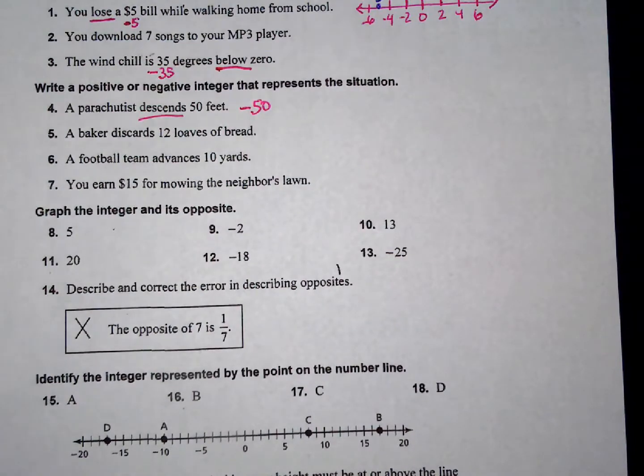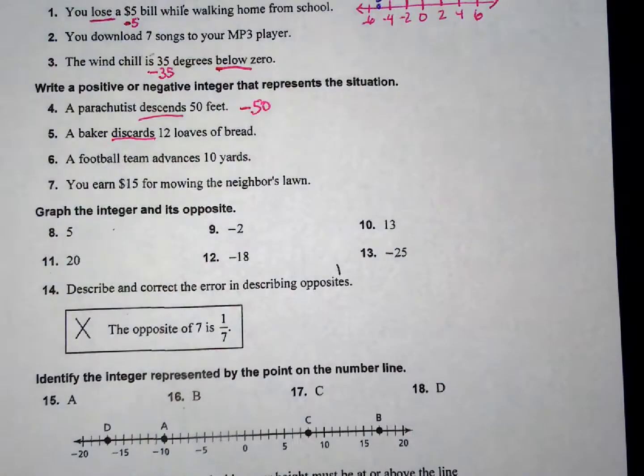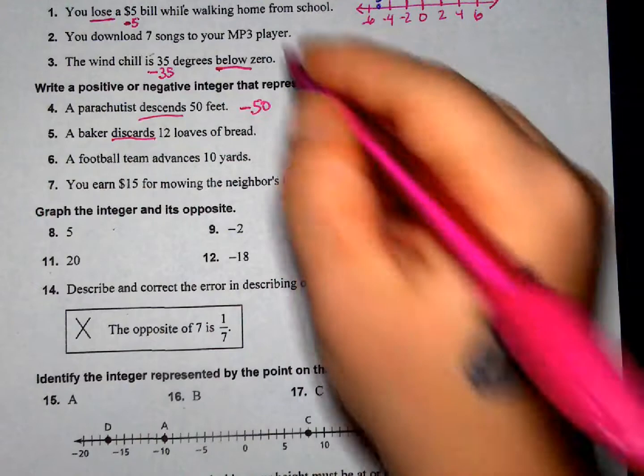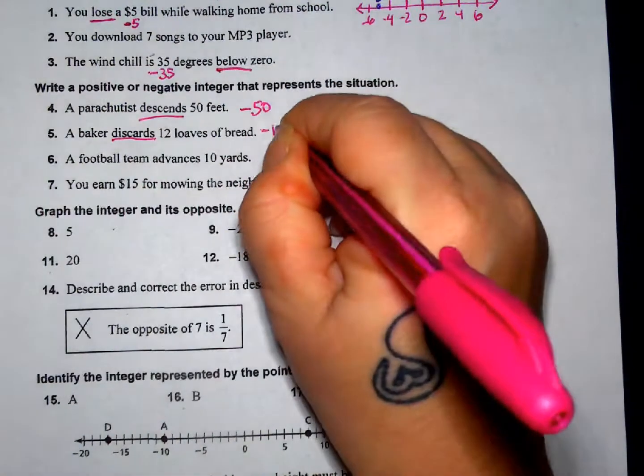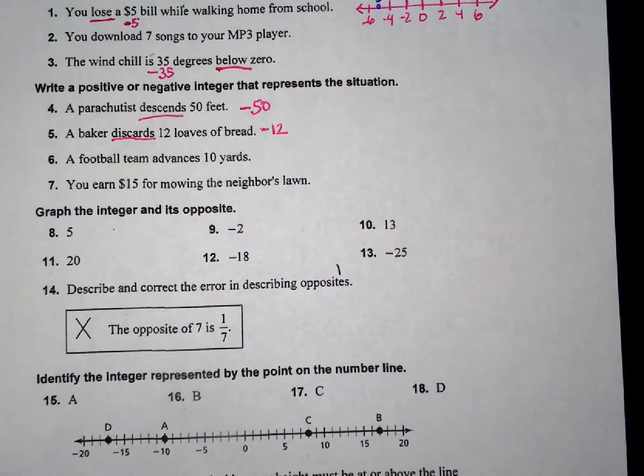All right, so number 5, a baker discards 12 loaves of bread. So discards is your keyword there, and that's telling me that they're throwing it away. If they're throwing 12 loaves of bread away, it's a negative 12. Okay, a football team advances 10 yards.